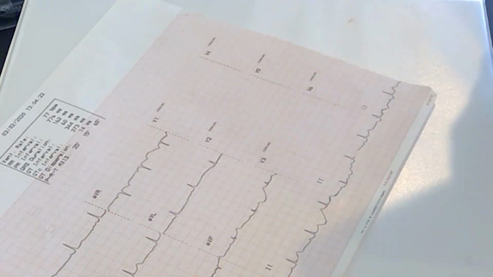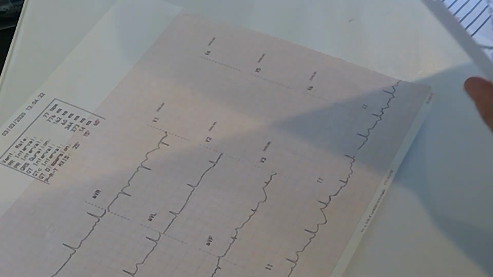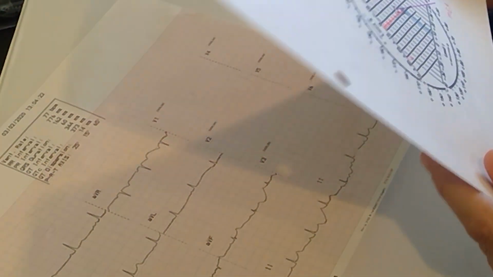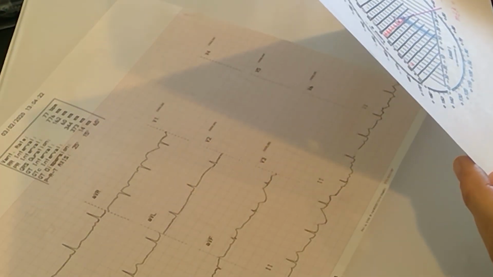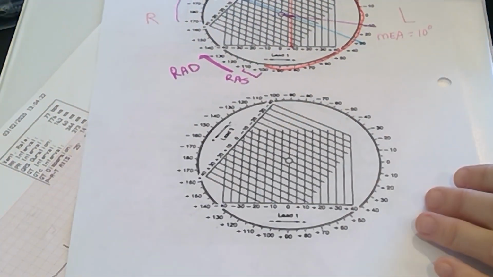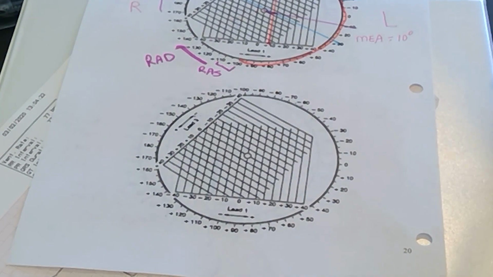Now, I'm going to demonstrate another phenomenon where we were trying to show you a movement of the MEA. Remember in lab, you held your breath.